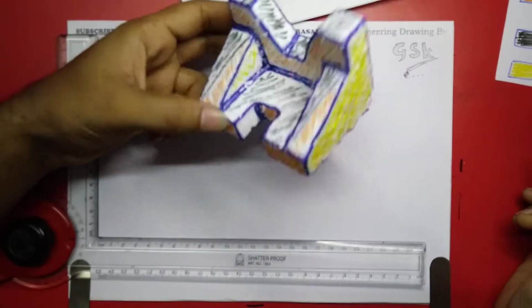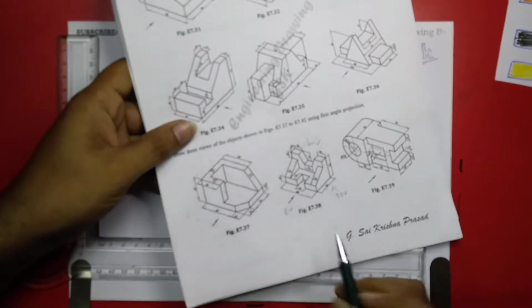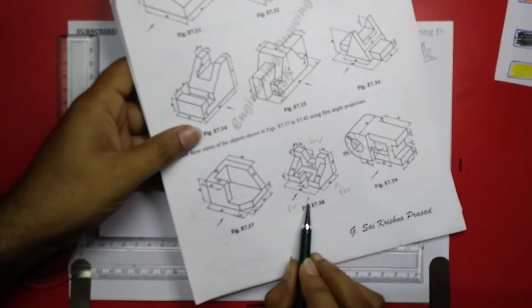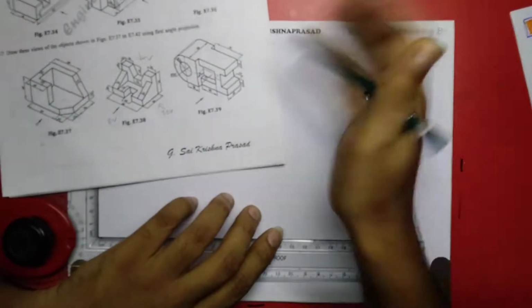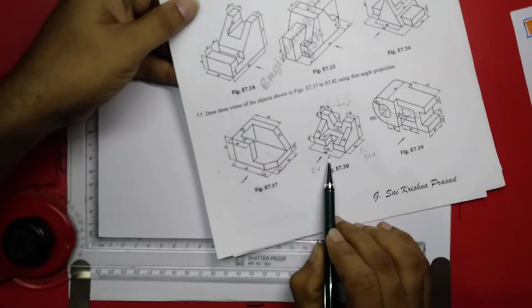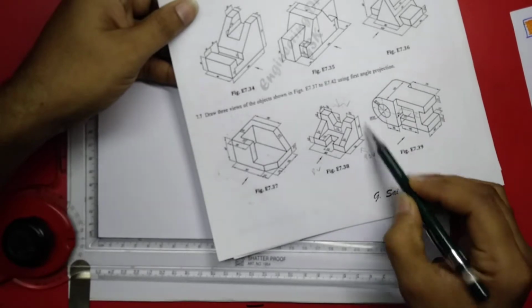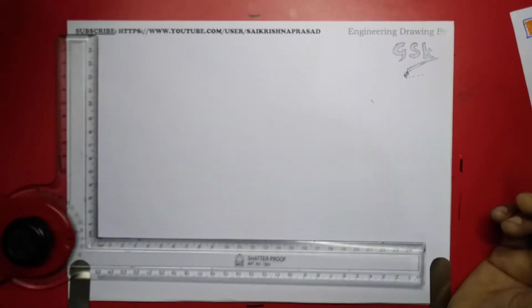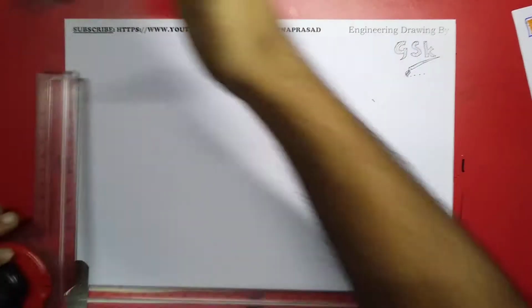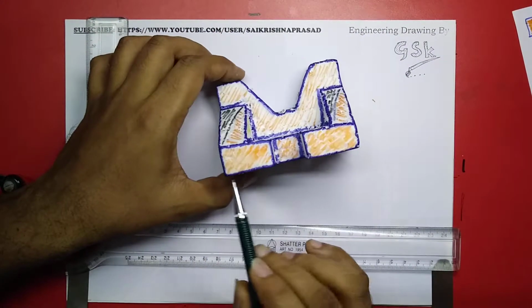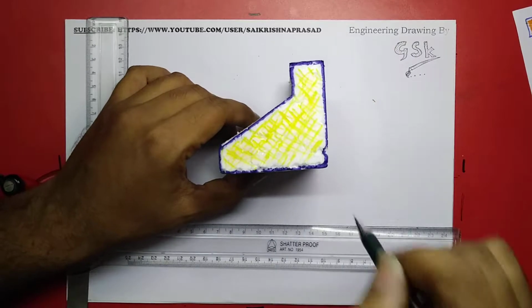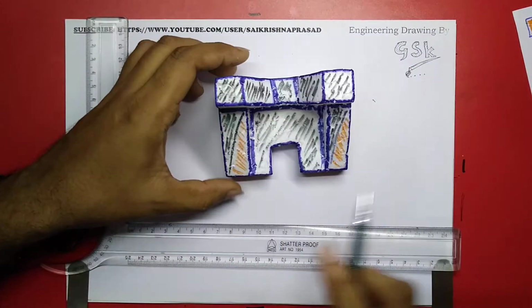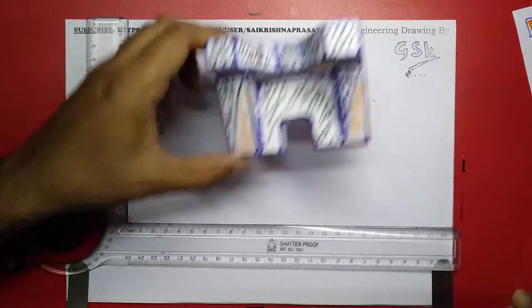So this object I am taking as a reference, and here the dimensions are mentioned. In the front view I'll be considering length, this has width, and this has height. In front view we can see length and height. In side view we can see width and height. In top view we can see length and width.